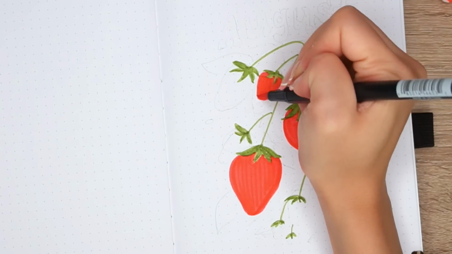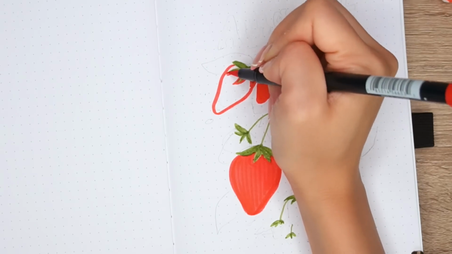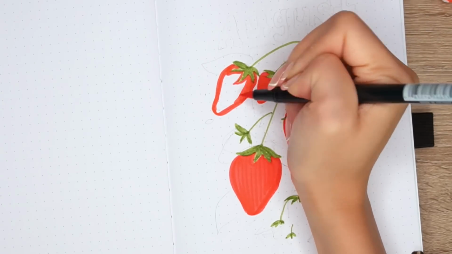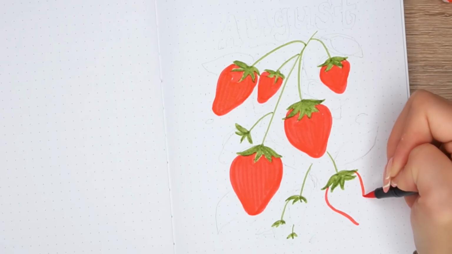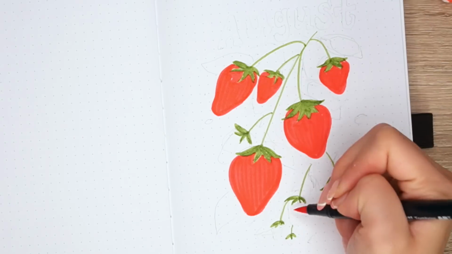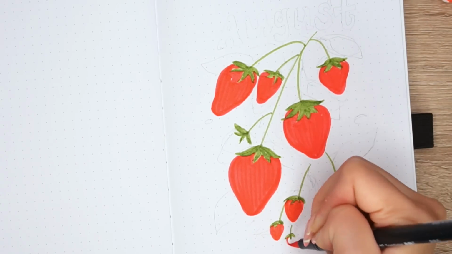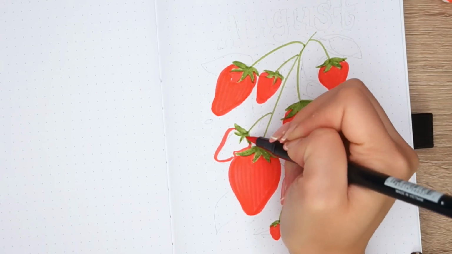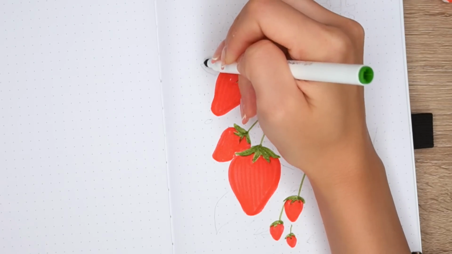From there, I used my red marker. This is a Tombow dual brush marker, and I thought it was the perfect strawberry shade. It was very vibrant and a slightly pinkish toned red. I'll leave the exact color shade down below in case you're curious. And I just drew these rounded triangle shapes as strawberries, varying the sizes. Some of them are bigger and some of them are smaller. And then I also went back in with the green marker and drew some larger leaves on the branch to make it look like it was an actual strawberry plant.